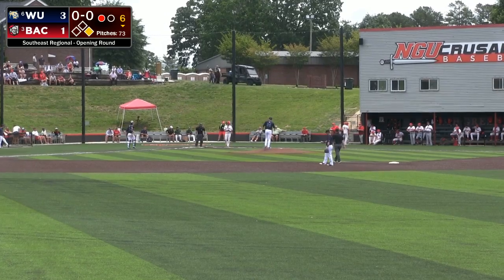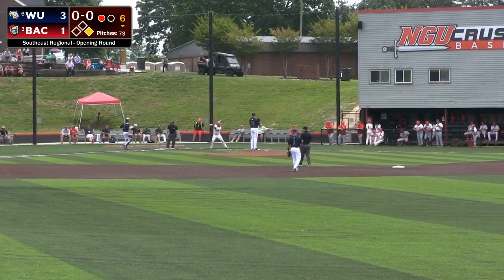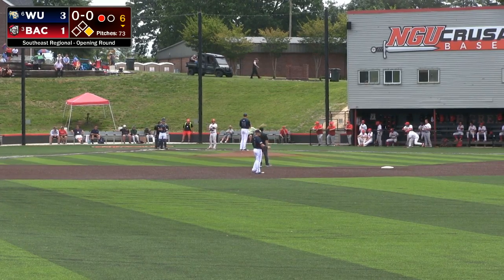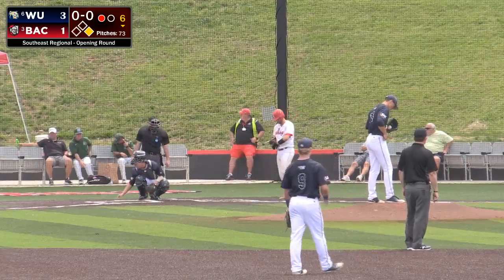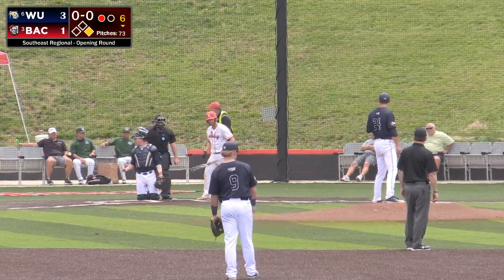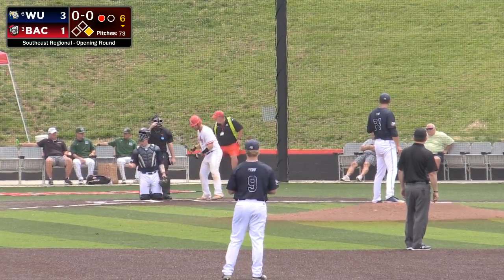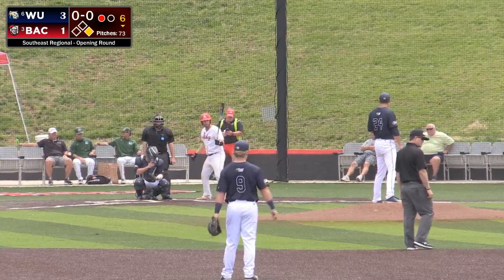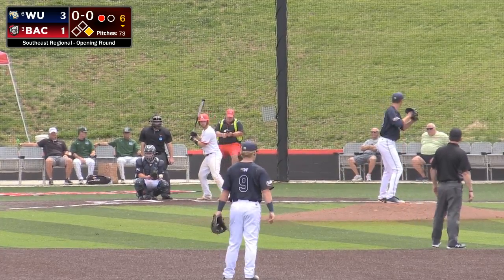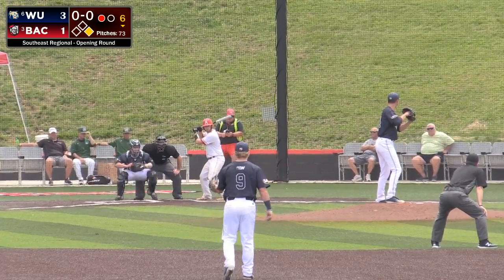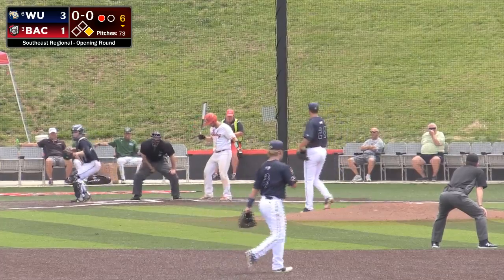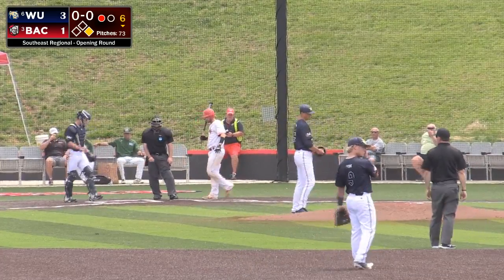So 1 aboard, 1 away here for Belmont Abbey in the bottom of the 6th. This is Thomas Yoder. So far, the lone run up on the scoreboard for Belmont Abbey. Homered back in the 2nd, and then out on a drop third strike back in the 4th. Yoder batting .310 on the season for Belmont Abbey. And he'll watch ball 1 go by.